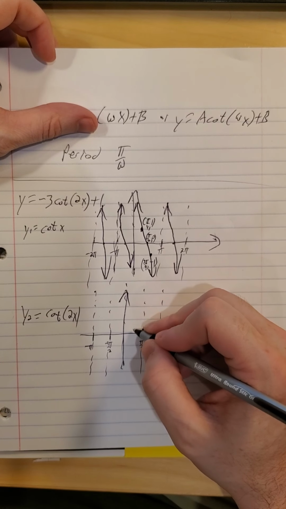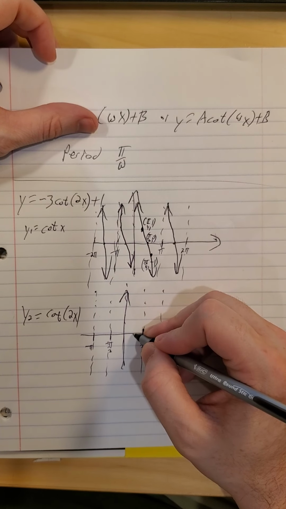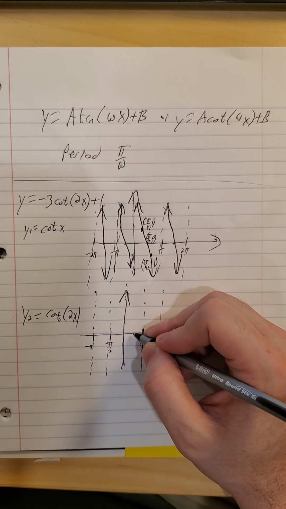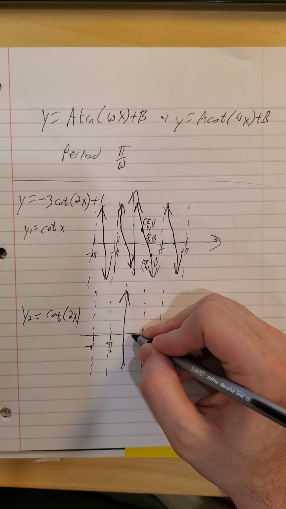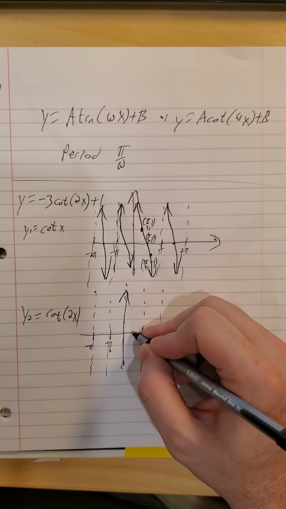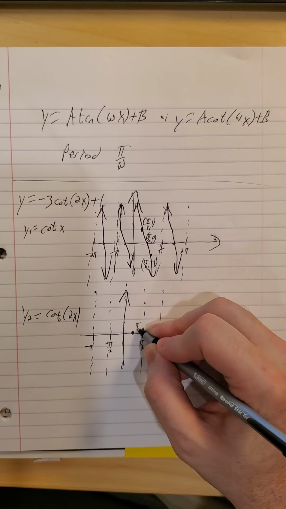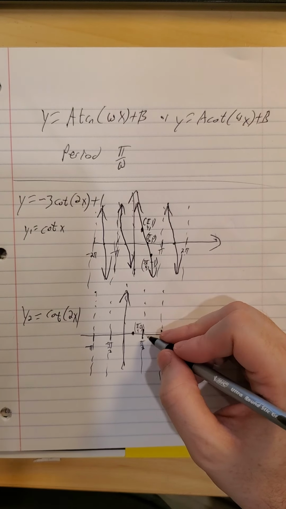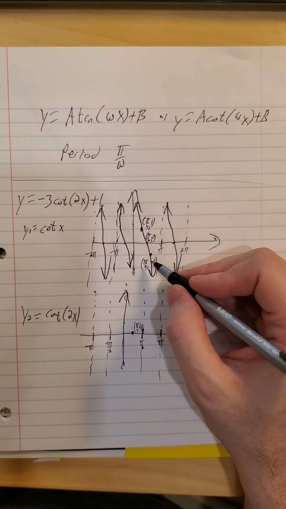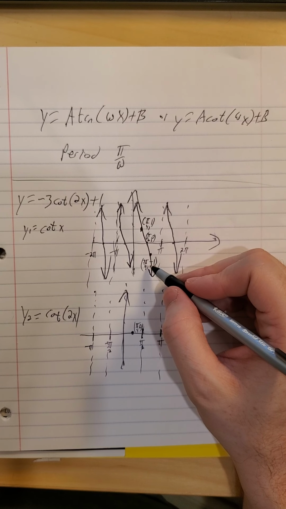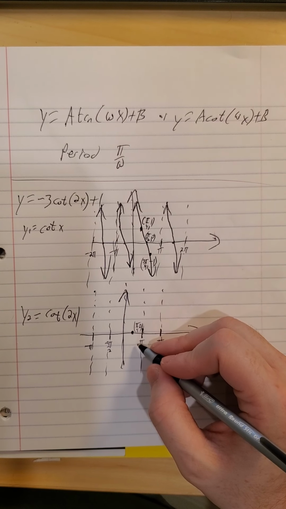So it used to be at pi over 2 where we were at 0. Now at pi over 4 we're at 0. So it used to happen at 3 pi over 4. Now that's happening at 3 pi over 8, half the distance.